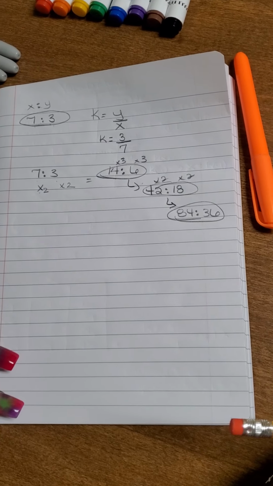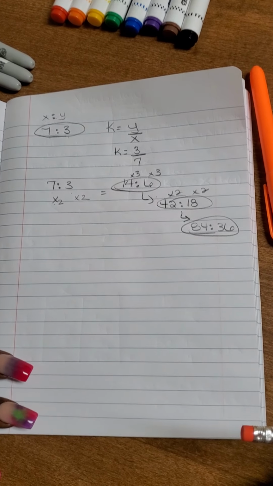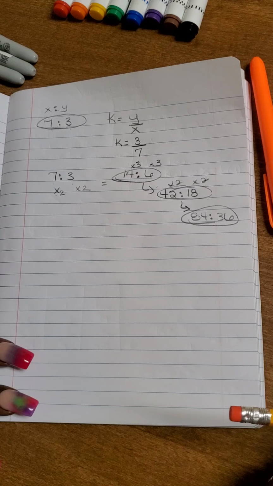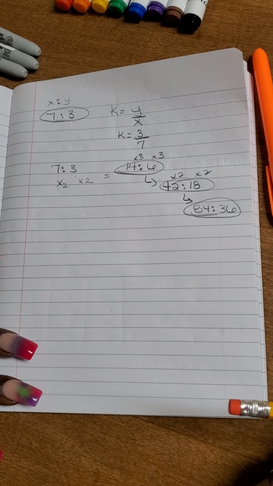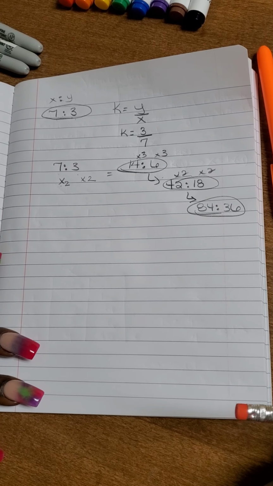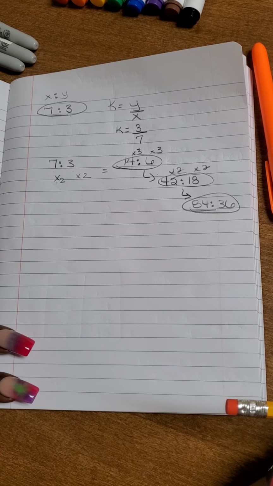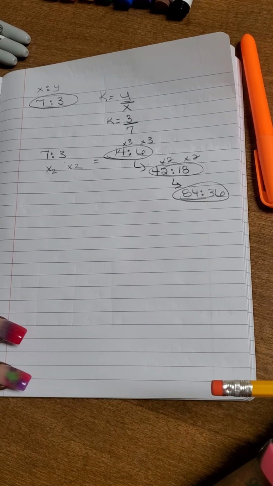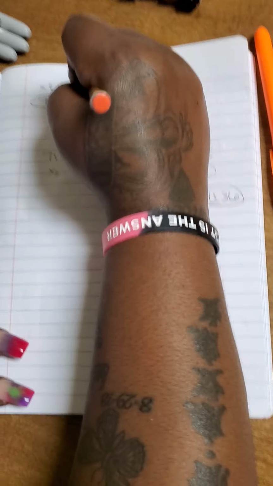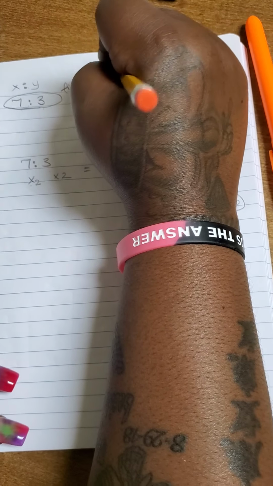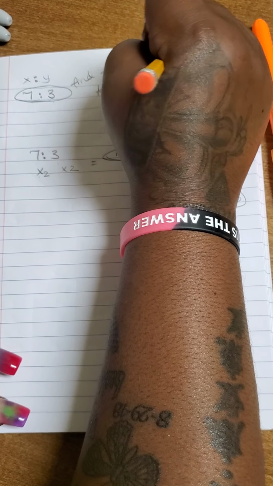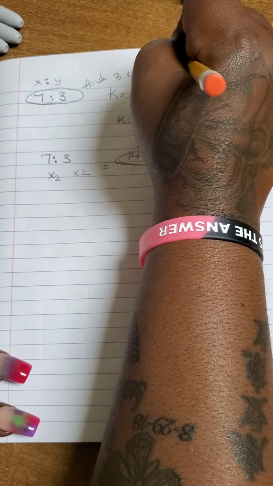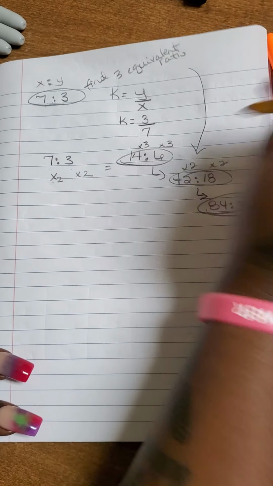of these numbers. You have to know your least common factors and your greatest common factors. Take advantage of those opportunities that I gave you in Khan Academy and in Delta Math so you can freshen up your math skills. Okay, so find 3 equivalent ratios. Okay, those 3.